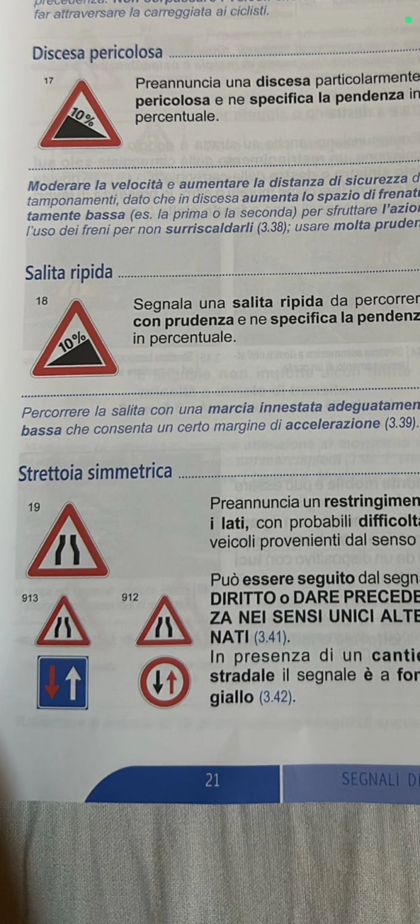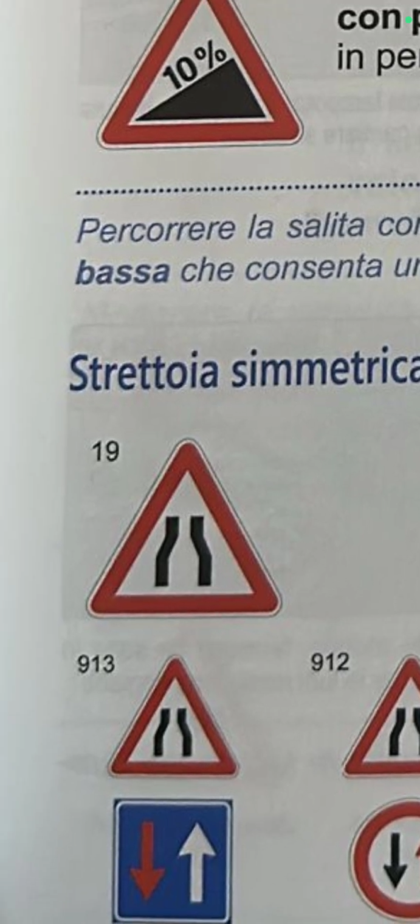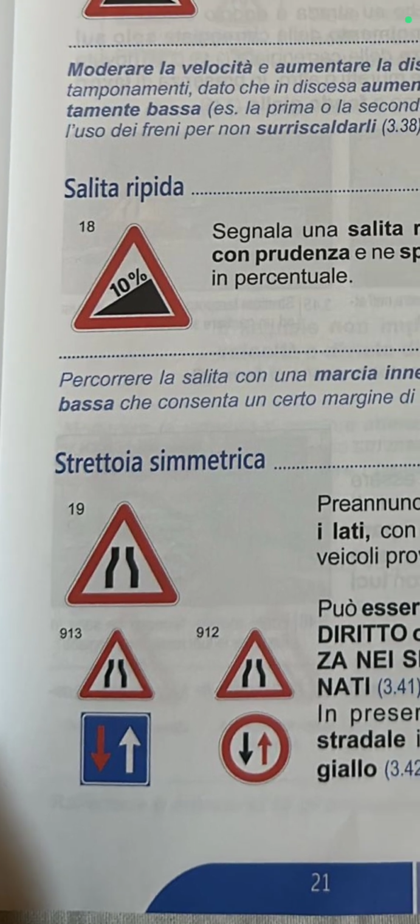So when they say Struttura Simmetrica, they are talking about symmetric narrow. Symmetric narrow is like the form of a triangle, when the road is becoming narrow at the top, in the form of a triangle. So that is the meaning of Struttura Simmetrica. It's becoming narrow, and this very signal, this 19th signal, look at the up. The road is becoming narrow at the top, so it is symmetrical at the same time, both sides are becoming narrow. That is Struttura Simmetrica.